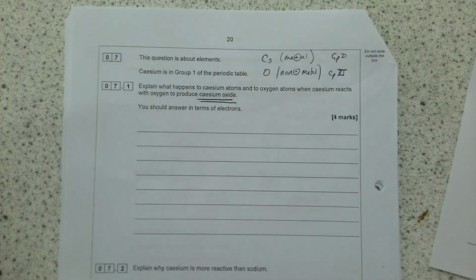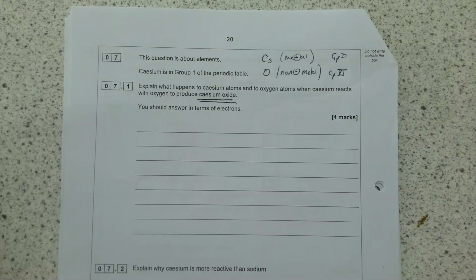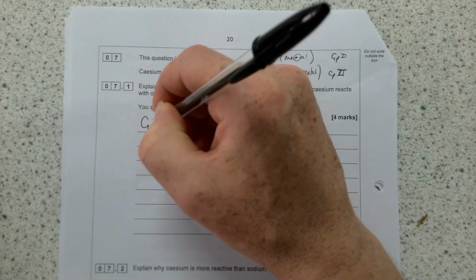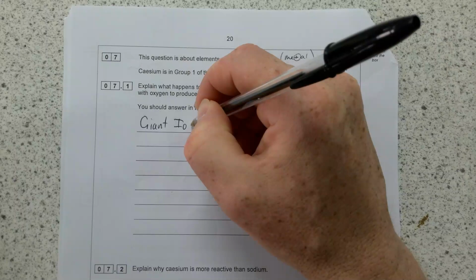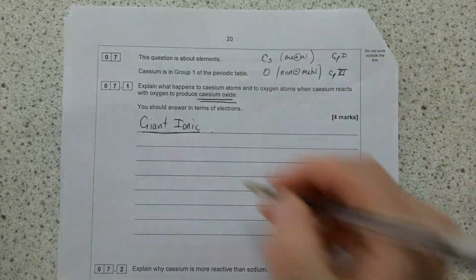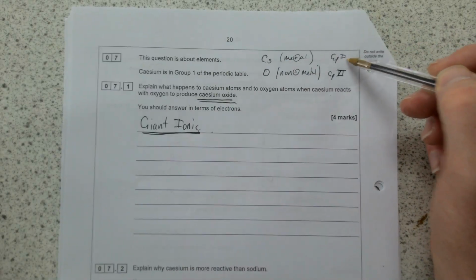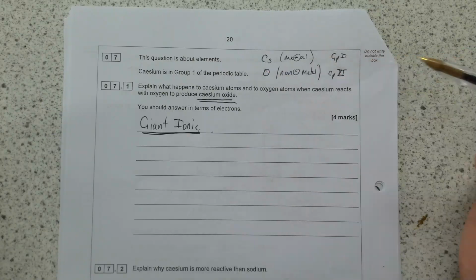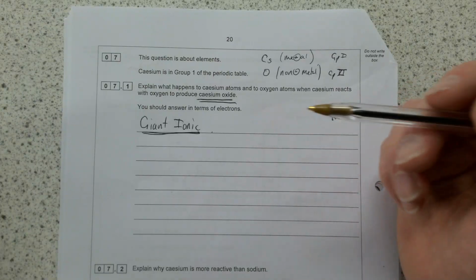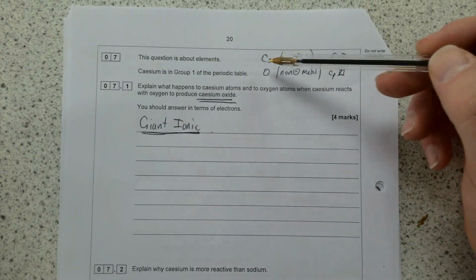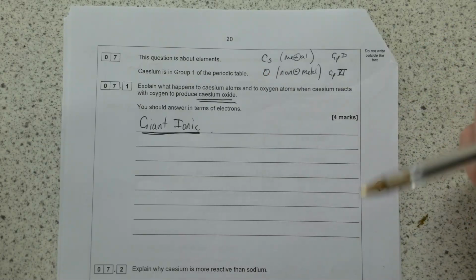If you've got a metal and non-metal, you have to know that without exception, every time you have a metal and a non-metal compound, it's going to be what we call giant ionic. And you've got to be able to describe how giant ionic compounds form from their elements. So we've got a cesium atom, which has got 1 electron in its outer shell because it's group 1. We've got an oxygen atom, which has got 6 electrons in its outer shell because it's in group 6. So when an ionic compound forms, what happens is that there's a transfer of an electron from the metal to the non-metal. That's really all that goes on.